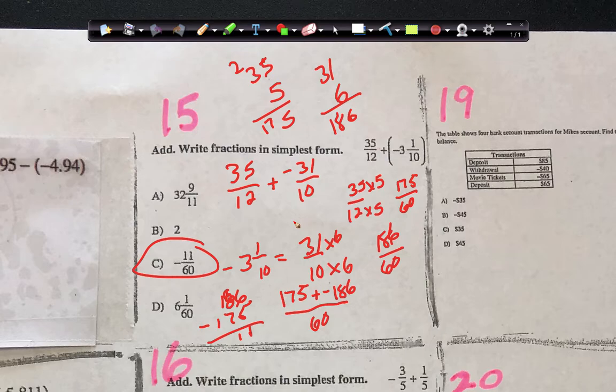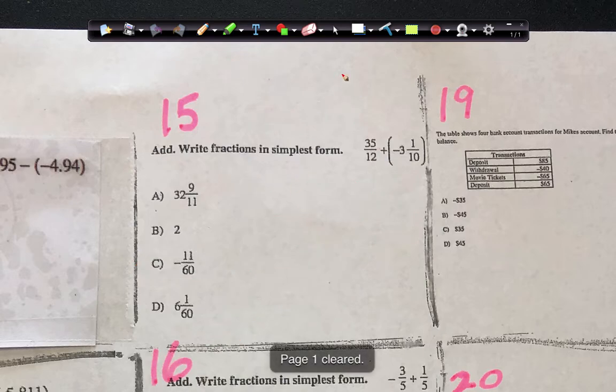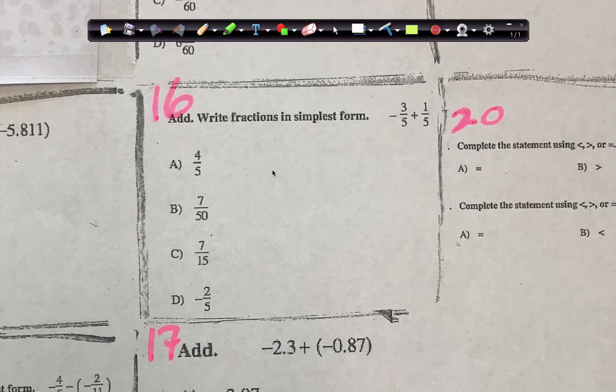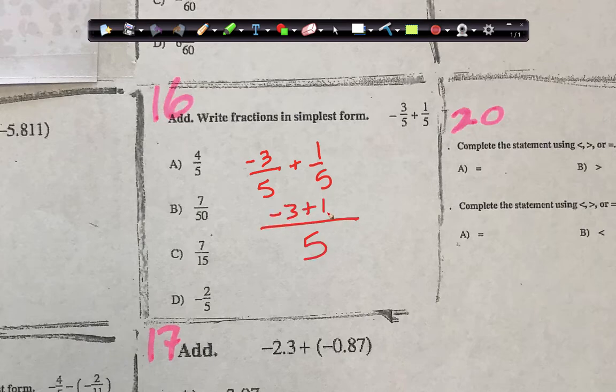Okay, let's look at number 16. One hint for this one is to write the negative in the numerator. Plus 1/5. Since they have the same denominator, let's just write the numerators together. Negative 3 plus 1. We find the difference, which is 2. There's more negatives, so it should be negative 2/5. D.